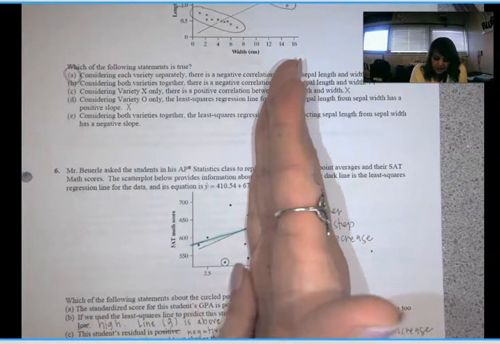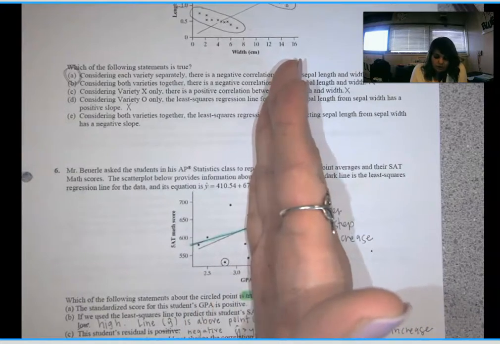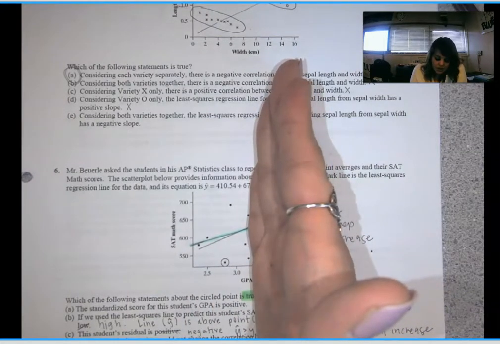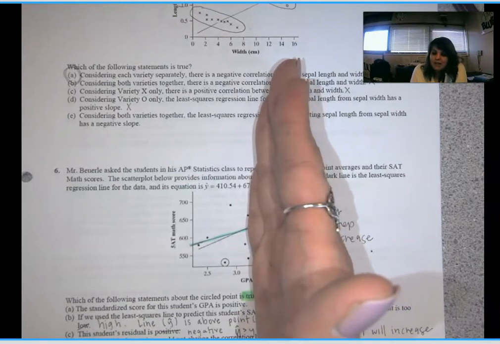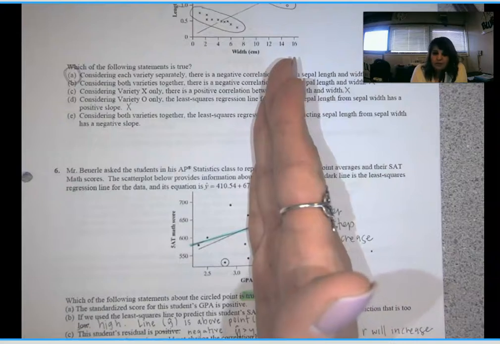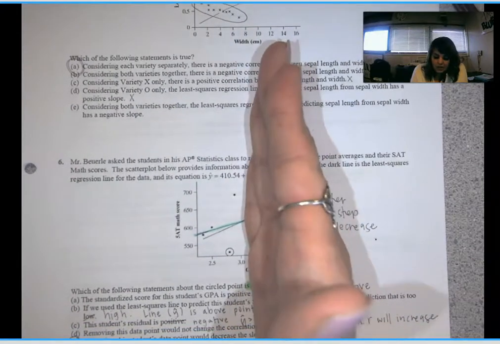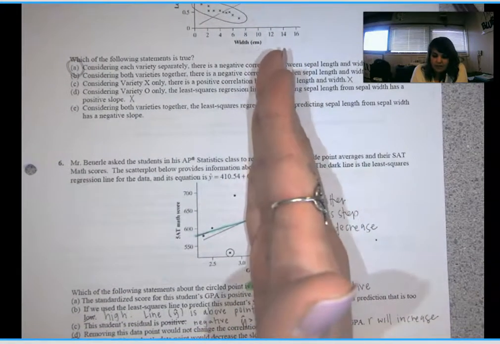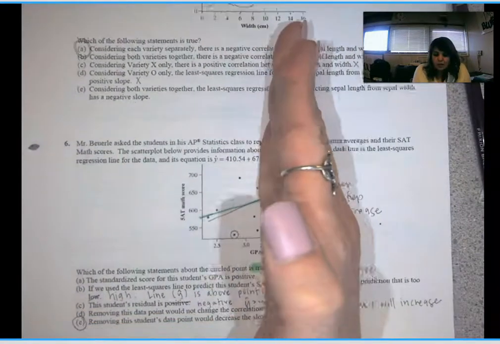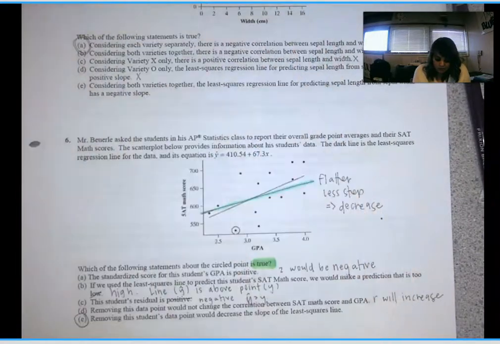This guy is below the mean, so his standardized score is also negative. Standardized score is how many standard deviations away from the mean. We want to think about the mean as being the center. This point is below the center, so it would have a negative z.